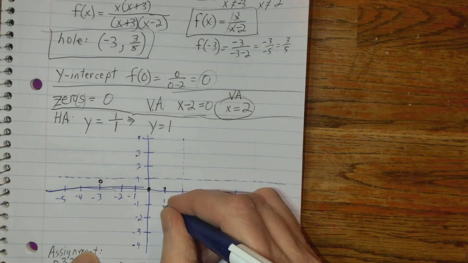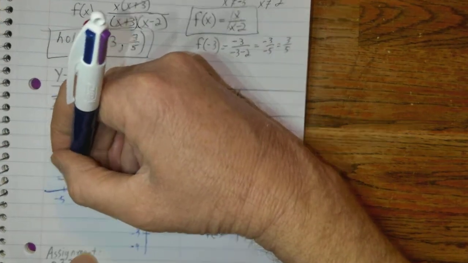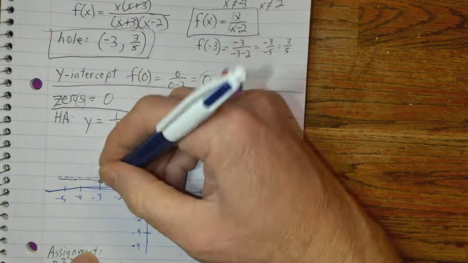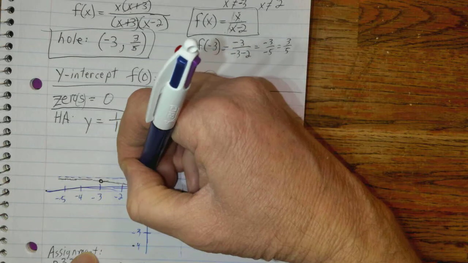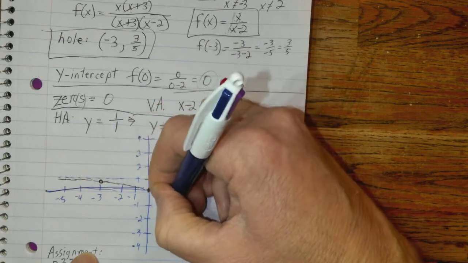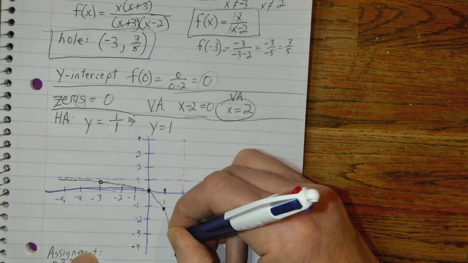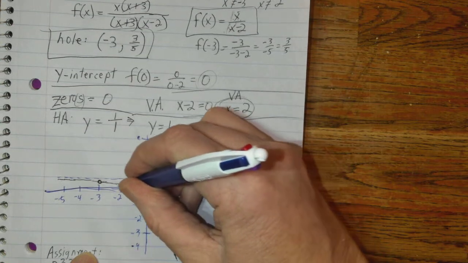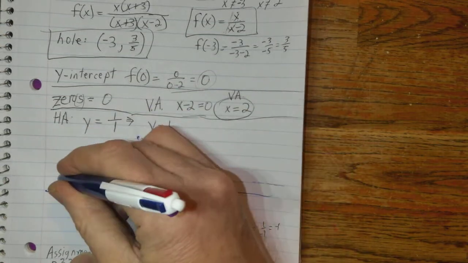So we're going through here. I think we can say we're close to this asymptote here, and we hit this hole. We don't go through it. That's just a hole in the graph, and then we kind of curve down toward this asymptote here. Alright, so let me draw that. And then we get closer and closer, but we don't touch it.